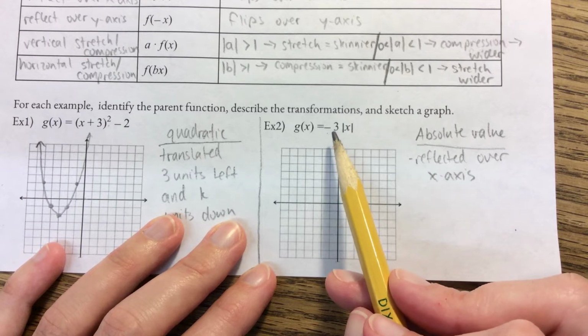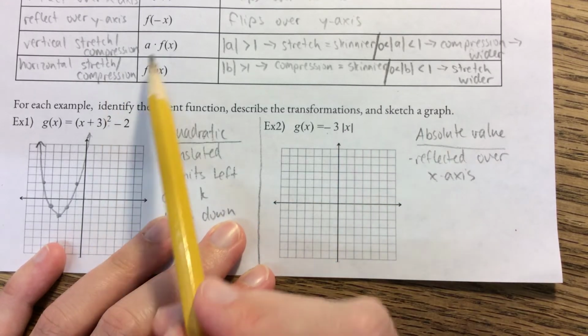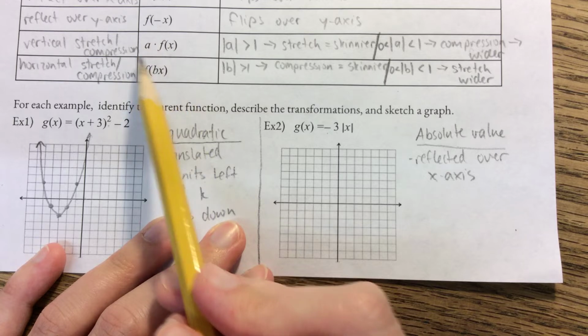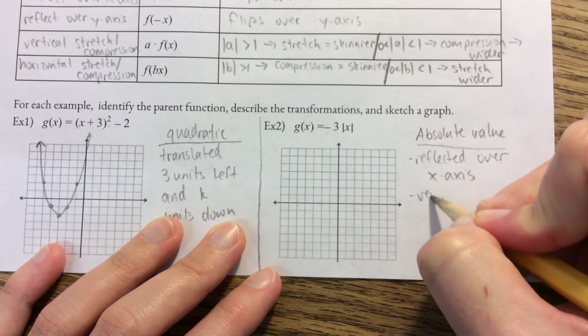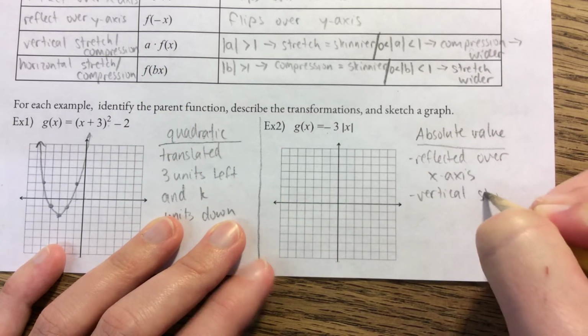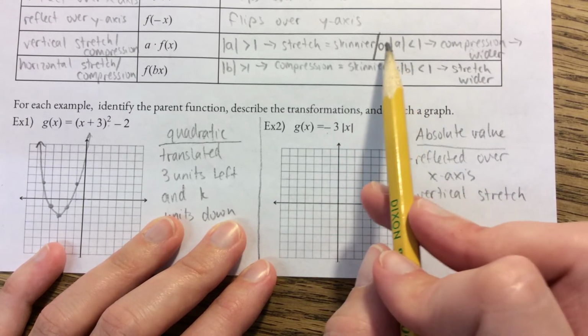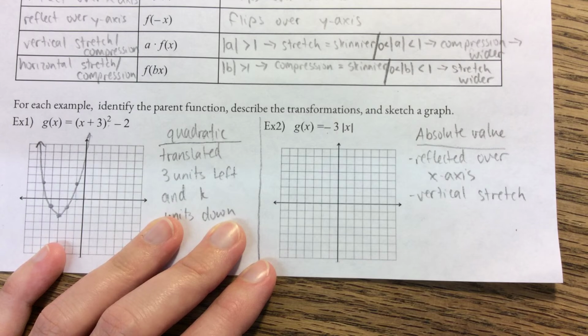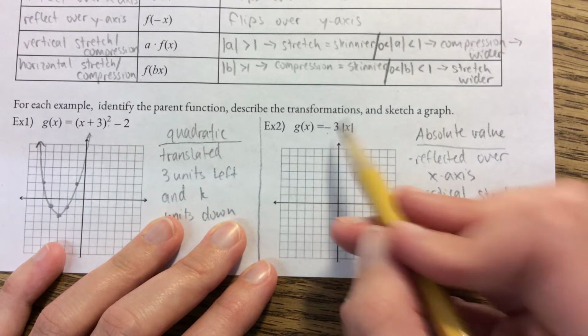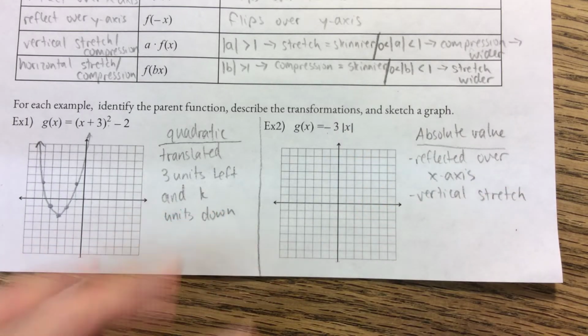And here I have a number that's being multiplied on the front of my function. So that is actually right here, which is a vertical stretch. So if the number is greater than 1, it's a stretch. If it's between 0 and 1, then that means it is a compression. So since it's 3 and 3 is greater than 1, that makes it a stretch.